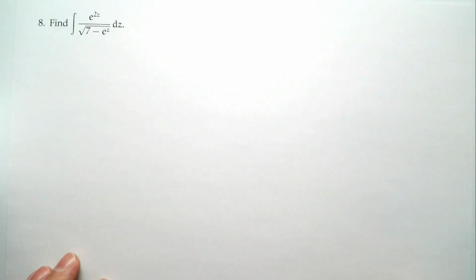All right. Next problem. Find the integral of e to the 2z divided by the square root of 7 minus e to the z. Okay.